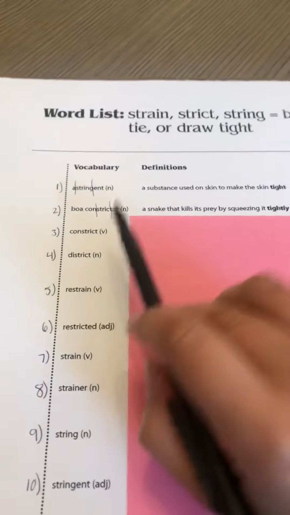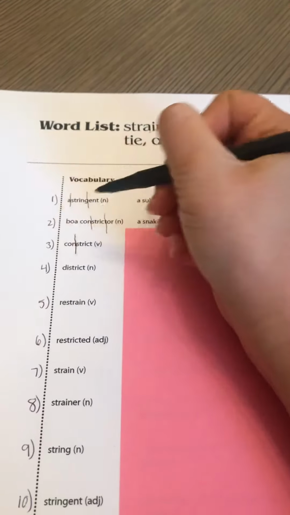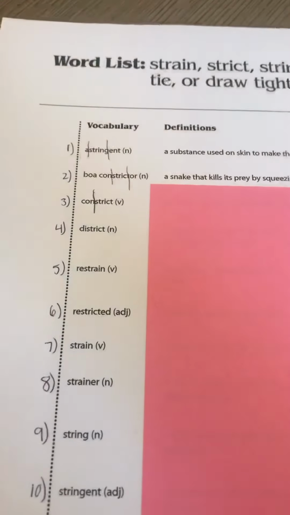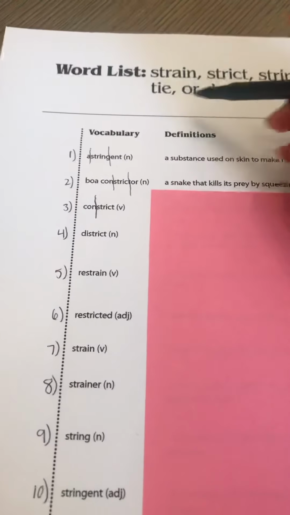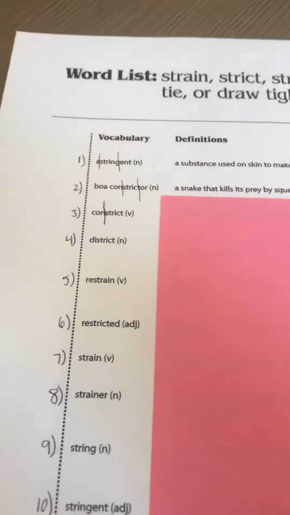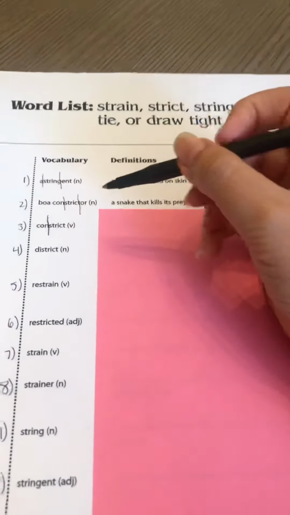Moving on to number 3, the word is constrict. Constrict, and it is a verb. So let's go ahead and isolate the part. This is where you would cut it. And here we have the part strict, right? Which we know means to bind or tie, tight. And con usually means with, but I don't know if that will actually play a role in this word today.